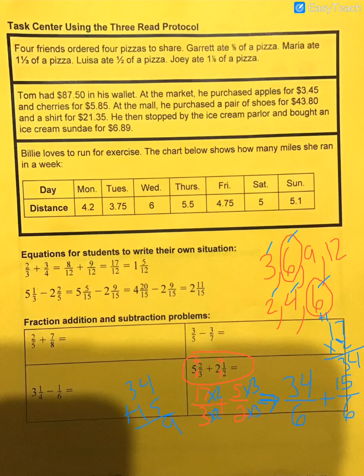4 plus 5 is 9. 3 plus 1 is 4. So 34 plus 15 gives us 49. Denominator stayed the same, which is 6. So our answer is 49/6. Now, is that our final answer? No, because now we can take this improper fraction and convert it back into a mixed number.